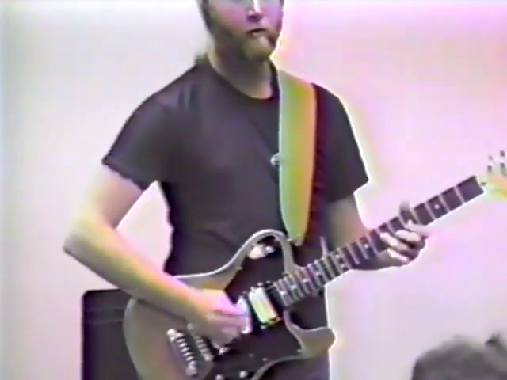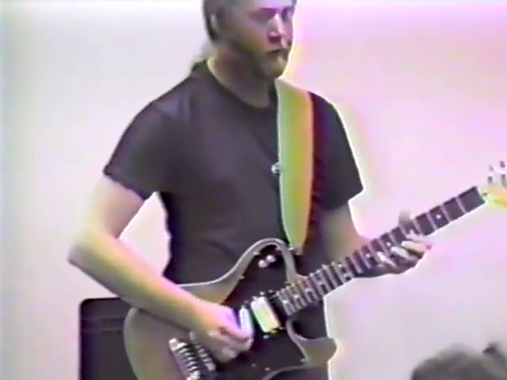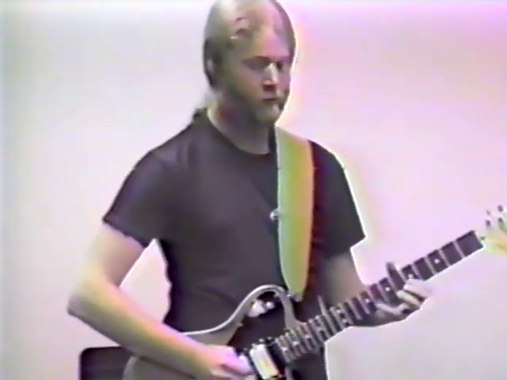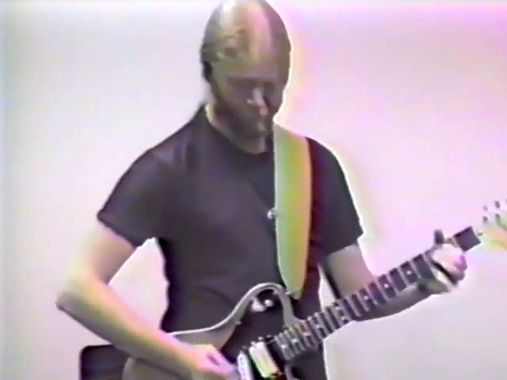Okay, now here's the bridge pickup. Now if I add this to it, here's without it. Here's the difference. It's a little brighter without it.